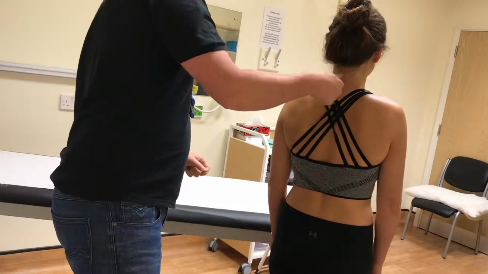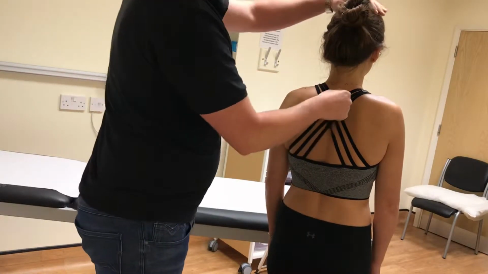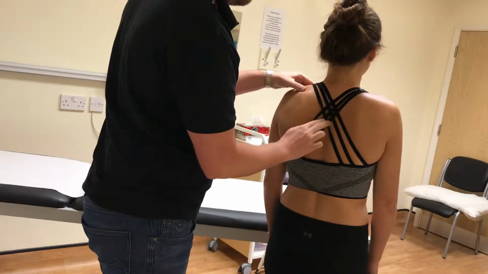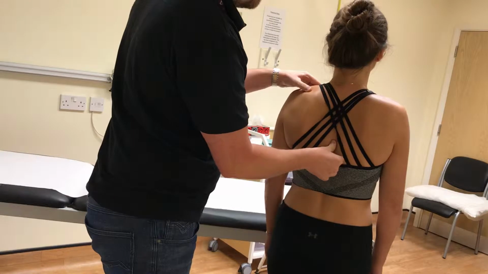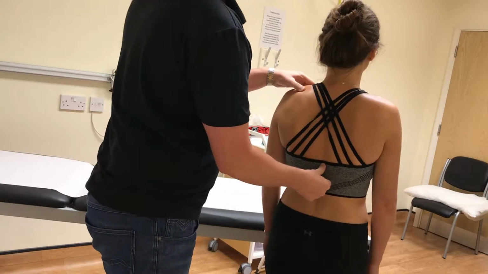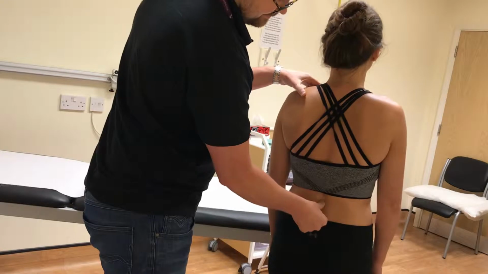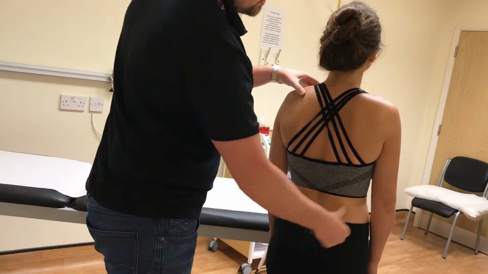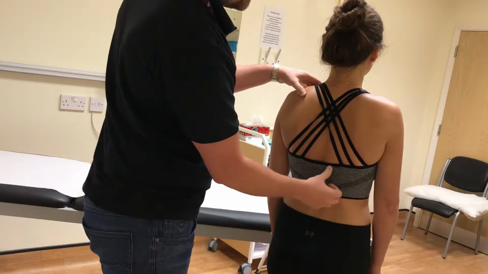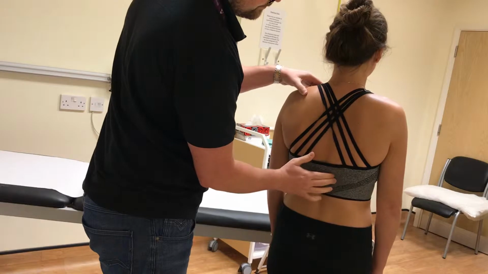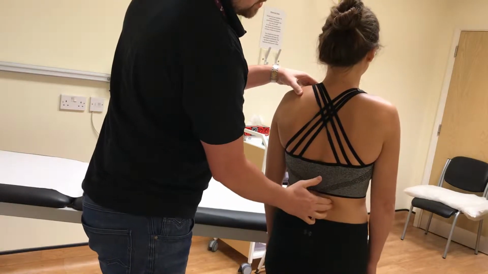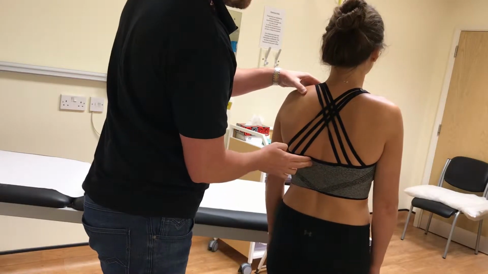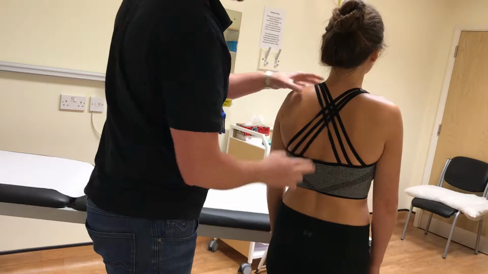I'll now just palpate, so I'm going to press down your back. If it's painful, let me know. Okay. Any of that painful at all? No, that's fine. So right down to the sacrum. And also palpate the paraspinal muscles. See if there's any muscle spasm or pain there. Any of that painful at all? No, that's fine. Okay, so that's palpation.